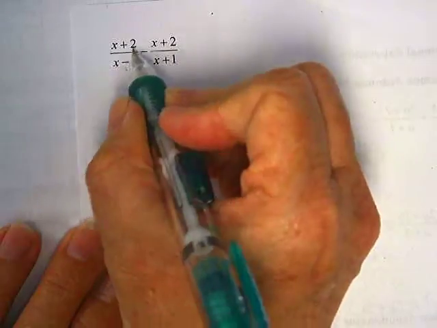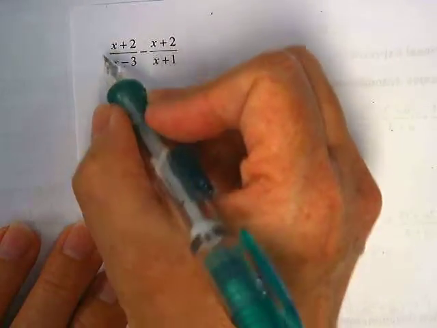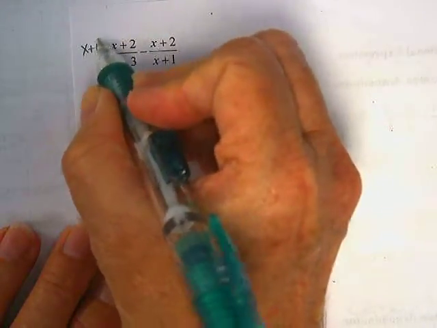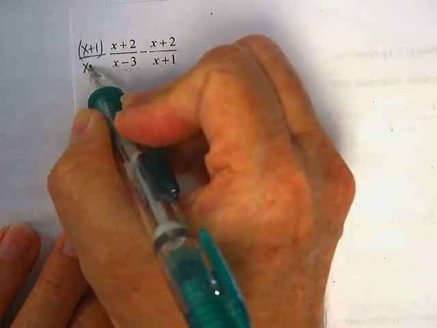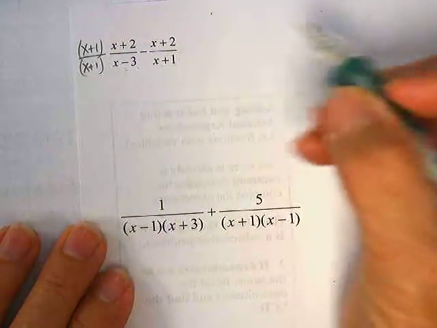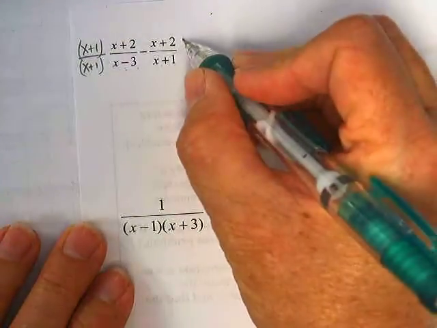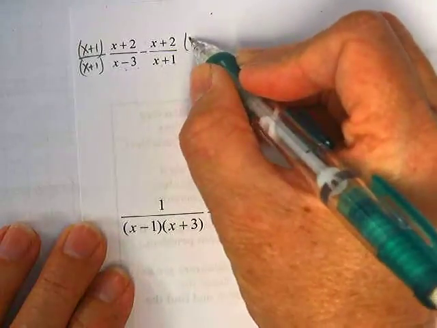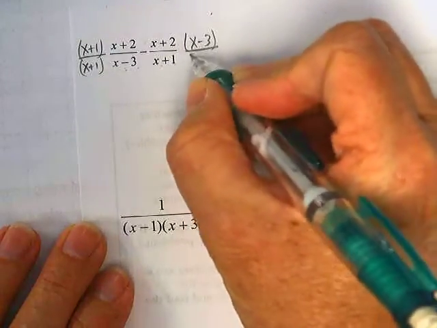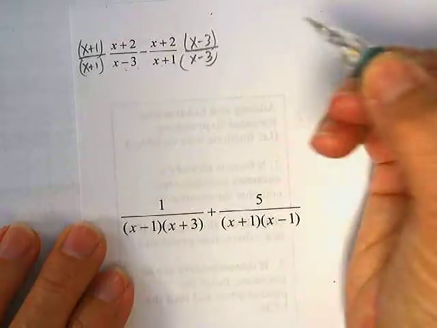Now I can't just multiply this fraction by x plus 1. I have to multiply by x plus 1 over x plus 1, because in essence, that's the same as multiplying by the number 1. This fraction gets multiplied by x minus 3 over x minus 3.